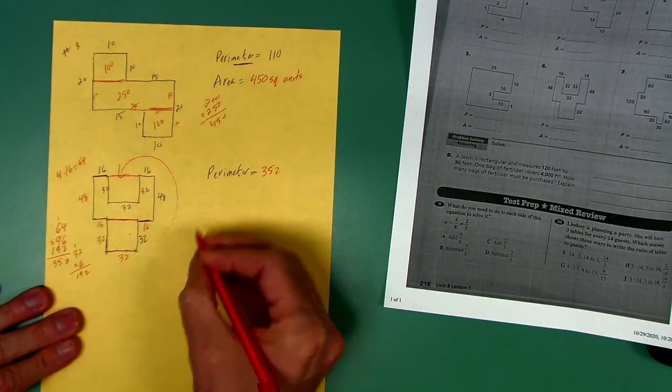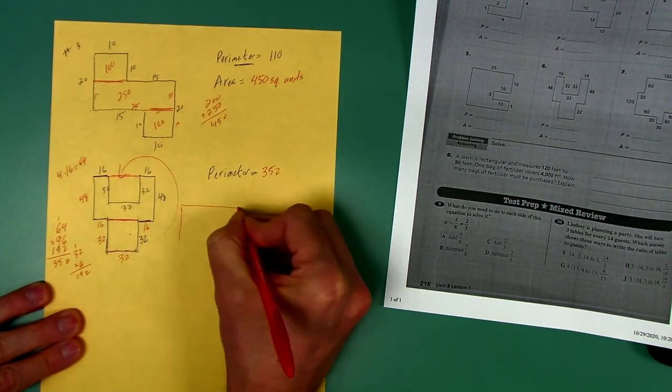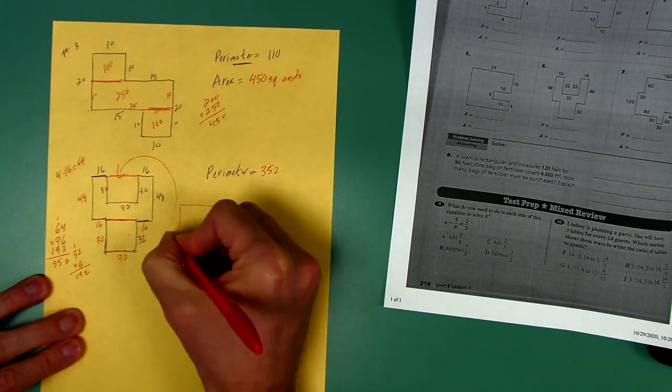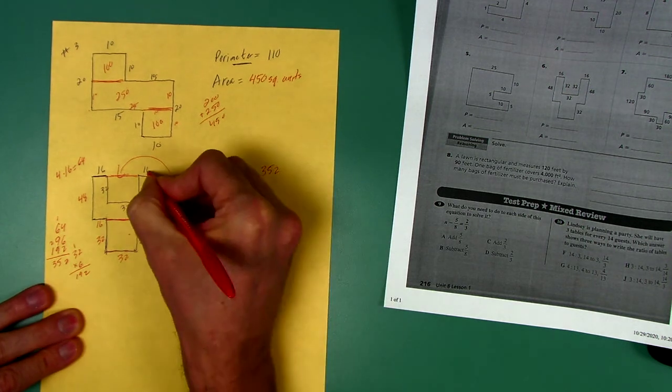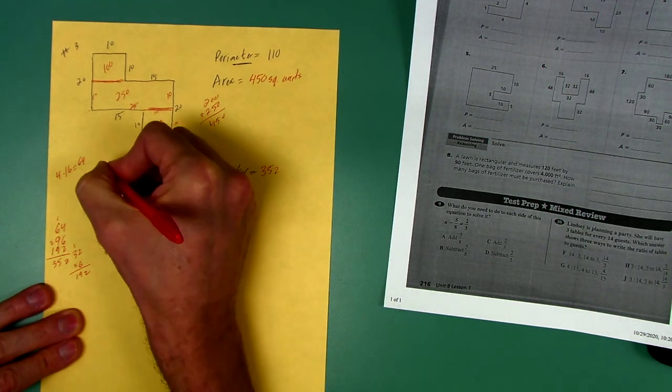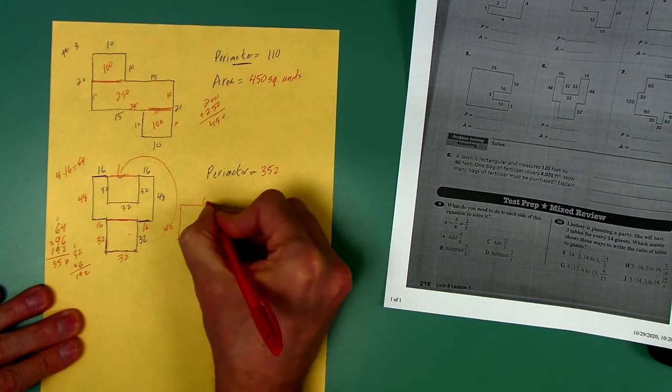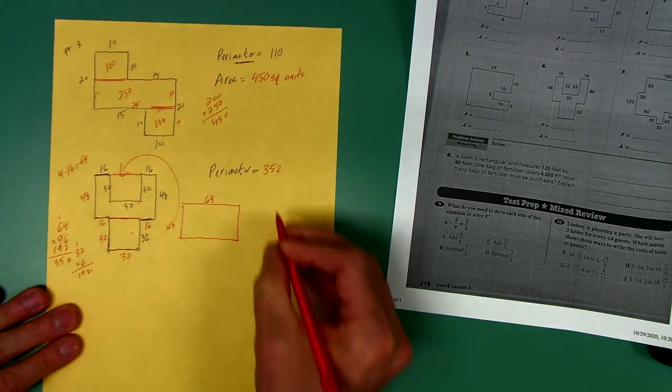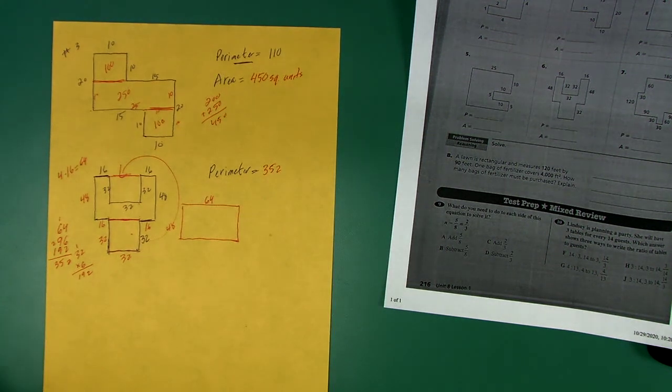It's 48 wide, or 48 tall, I should say. How wide is it? Well, it's 16 plus 32 plus 16. That ends up being 64. The area of this whole thing is just 48 times 64. Okay, now that's one way of doing it.